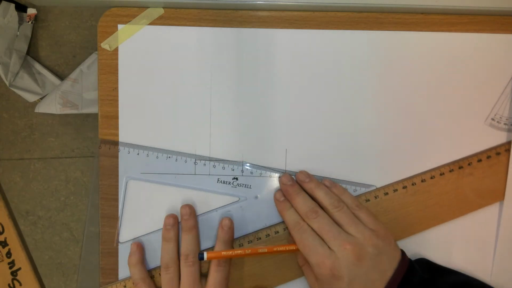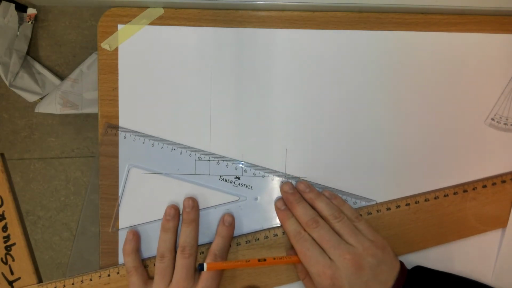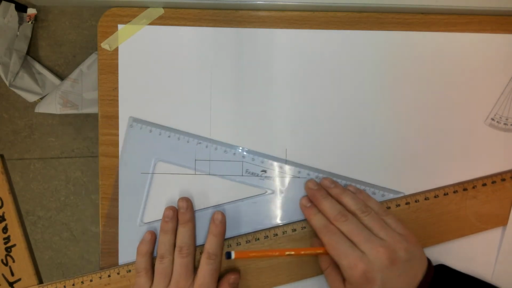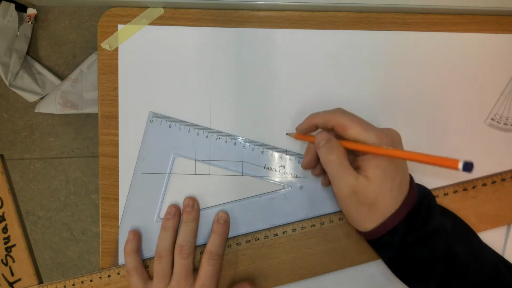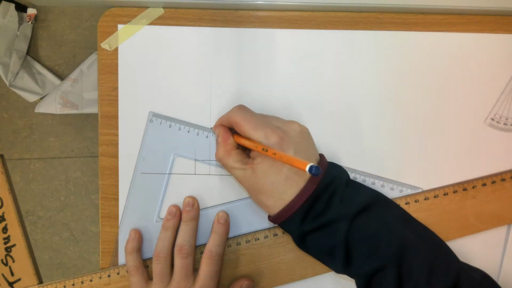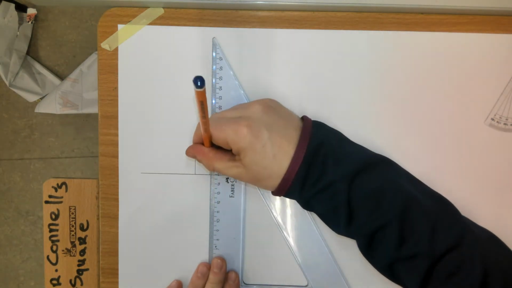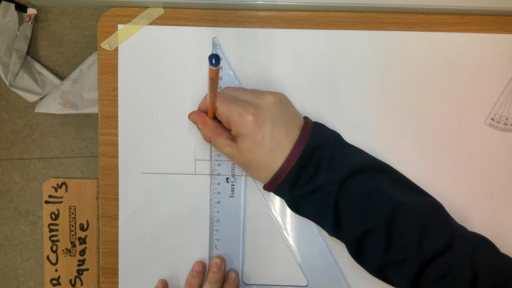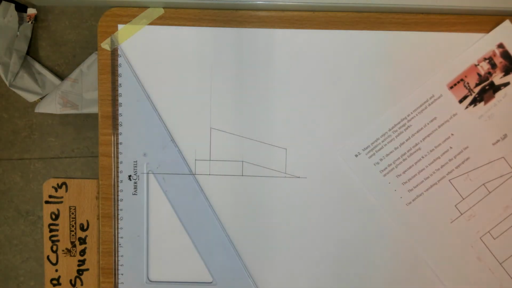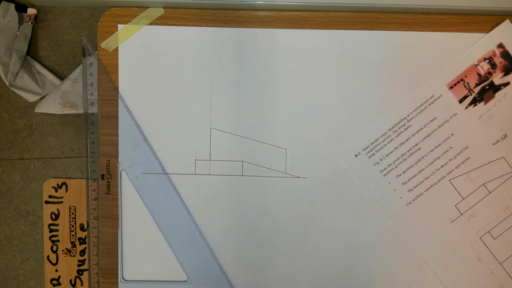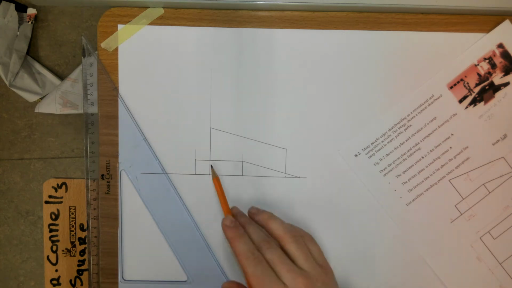So these lines are parallel. Now, I needed that elevation for heights.